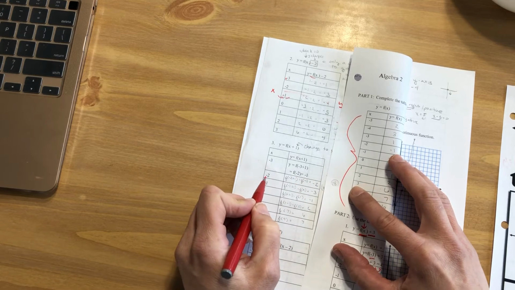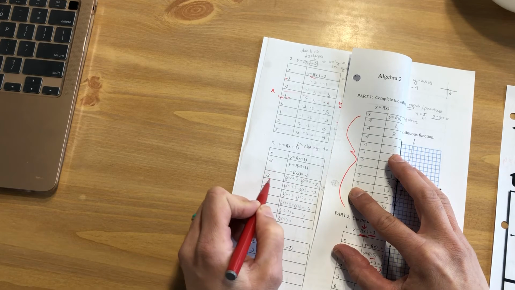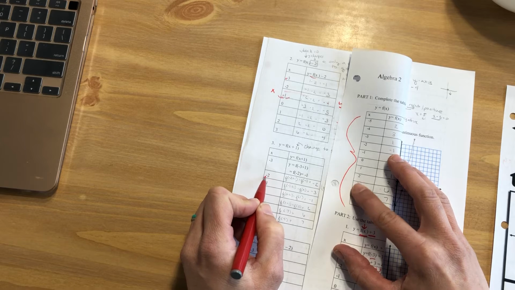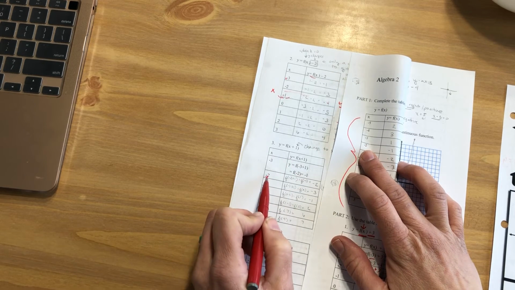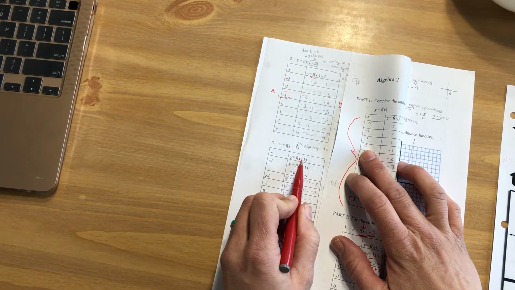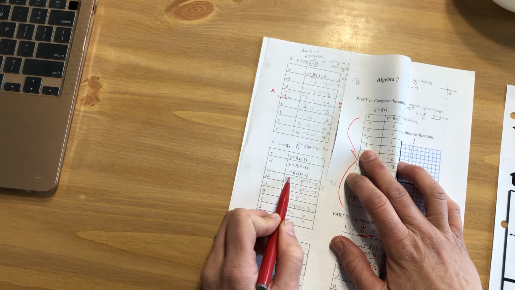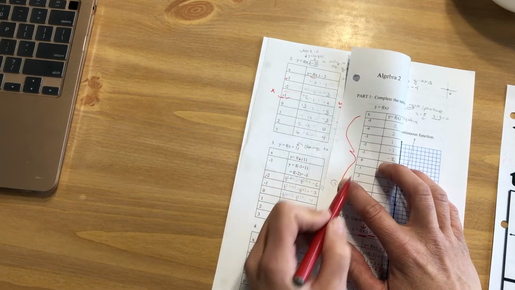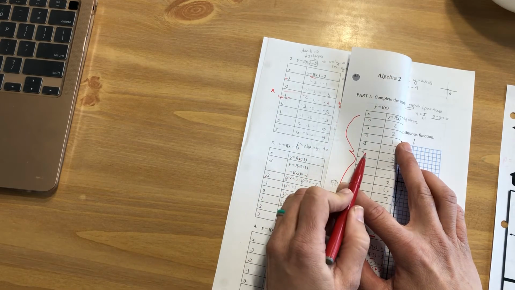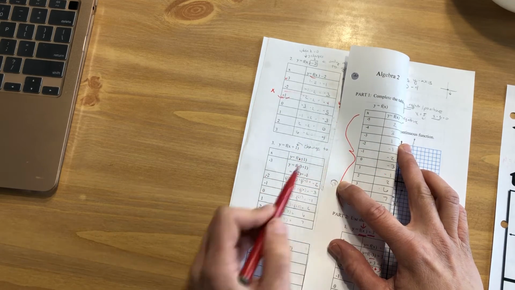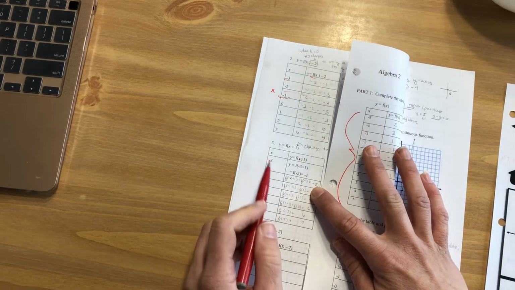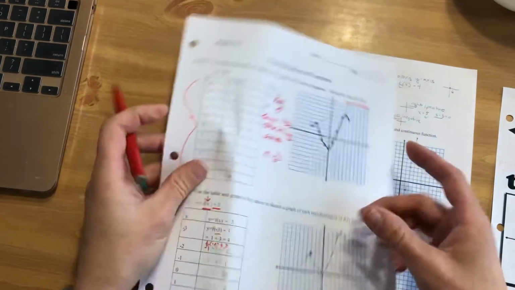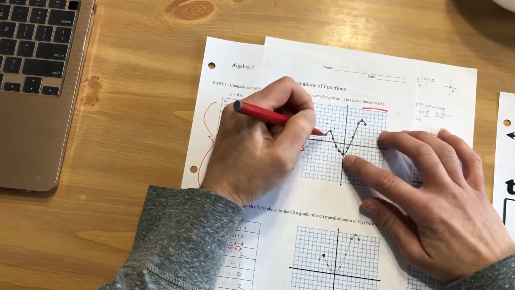So that is now my answer. So let's look at this one. My x says it's negative 2, but I don't want to find the answer for negative 2. I want to find the answer for negative 2 plus 1. So negative 2 plus 1 is negative 1. Now I'm going to look along my key and say f of negative 1 was negative 2. So that's my answer.